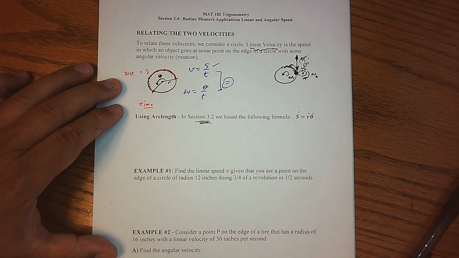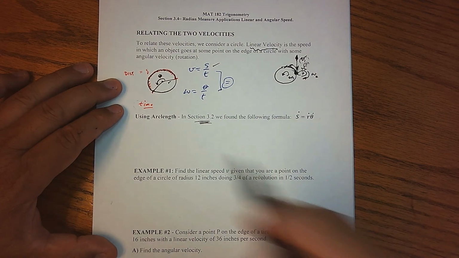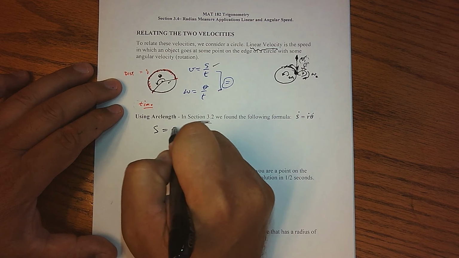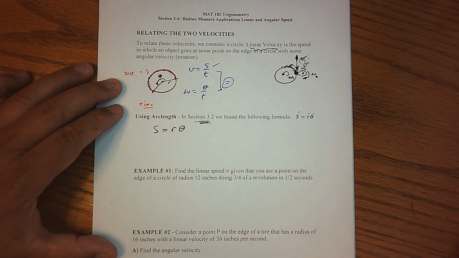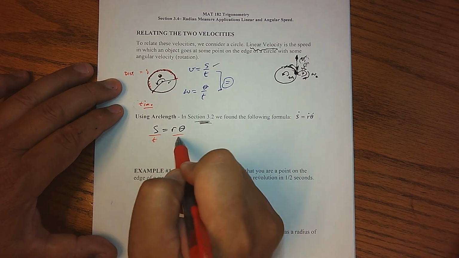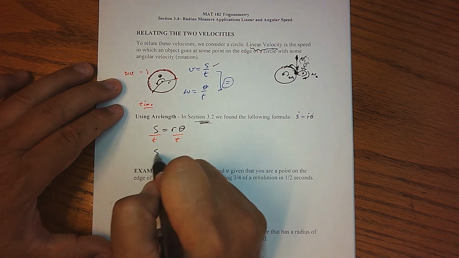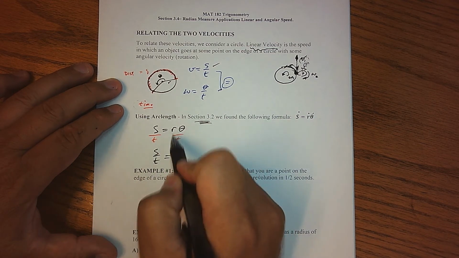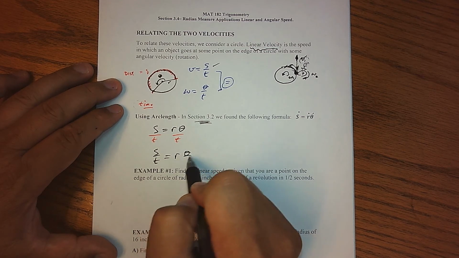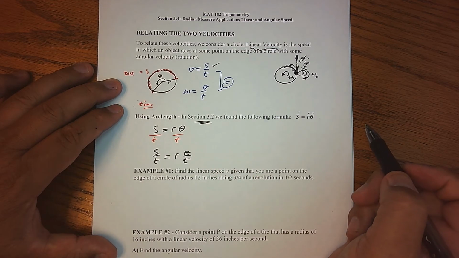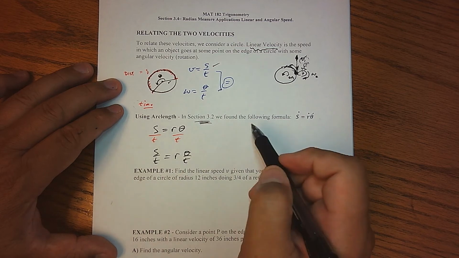And this is how easy it is to relate these things, because if I take that formula and I just divide both sides by a time value, what we end up getting if we rewrite it is S over t. How about I write this as r and theta over t, right? So I'll rewrite that as that. r over 1 gives us the same thing.